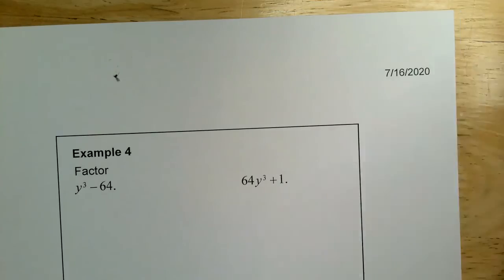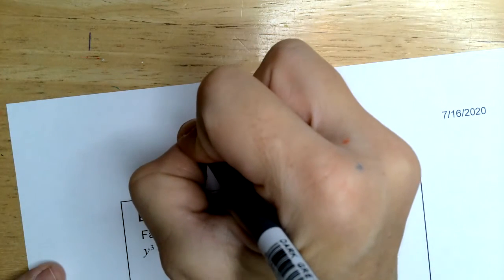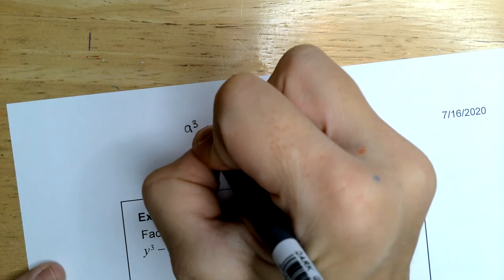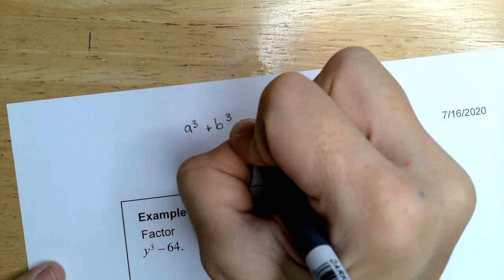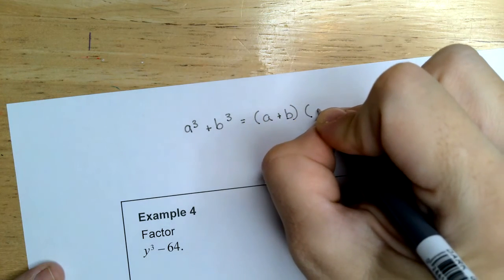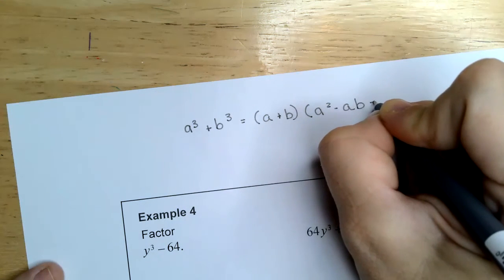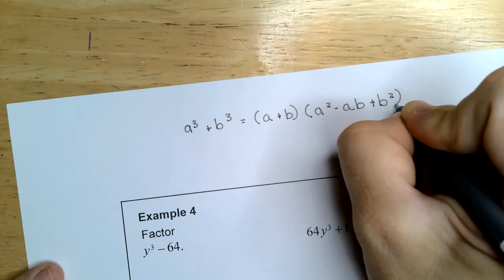Let's practice this for example 4. So remember, a cubed plus b cubed becomes a plus b times the quantity a squared minus a times b plus b squared.